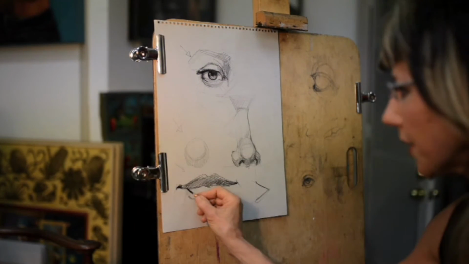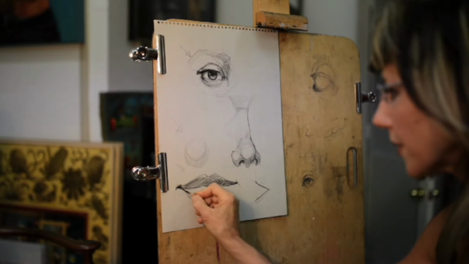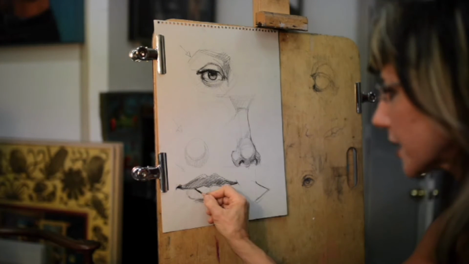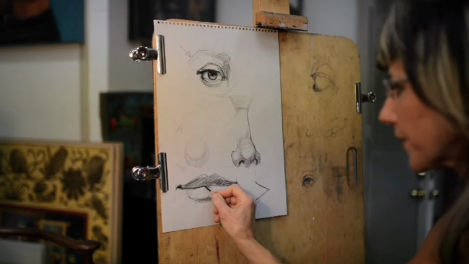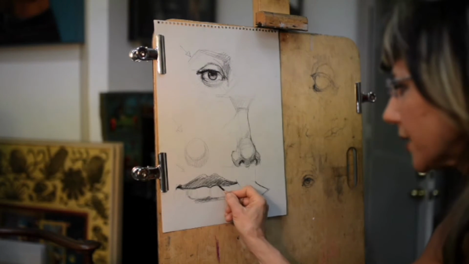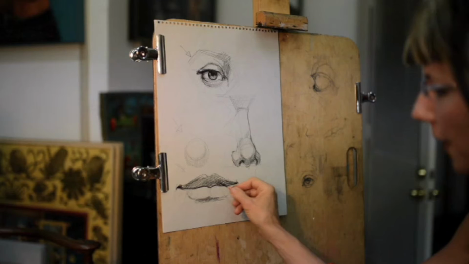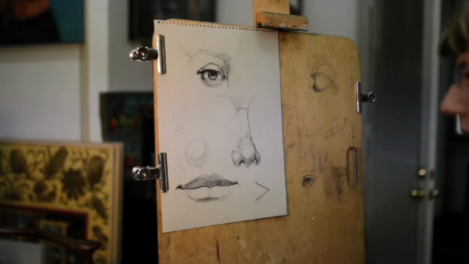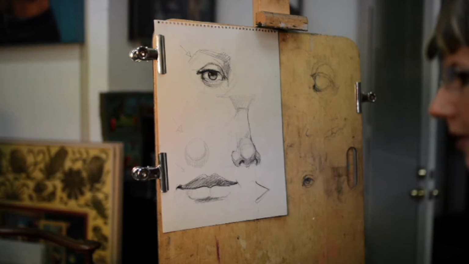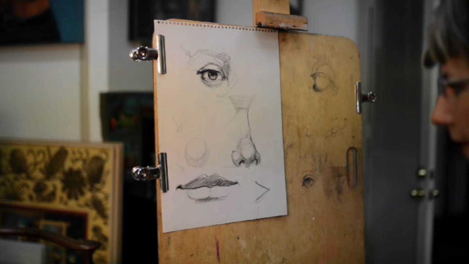The line of the mouth that runs between the lips is pretty important, and it should be sought out because that defines the shape of the mouth peculiar and particular to the subject of your portrait.